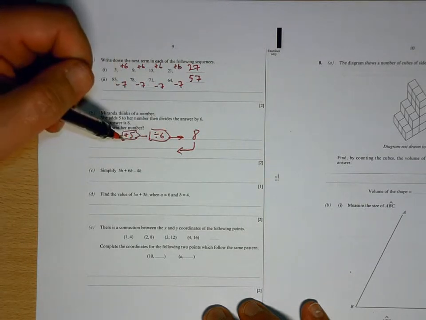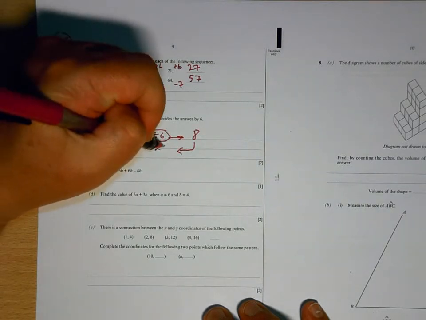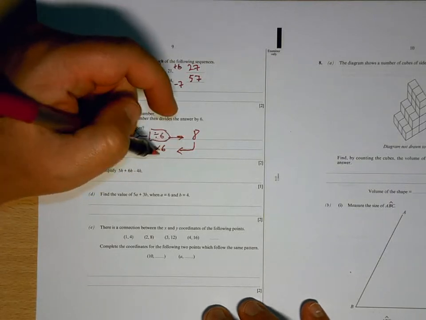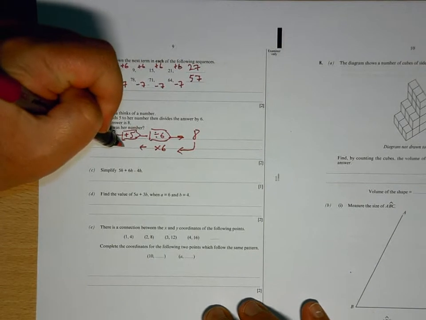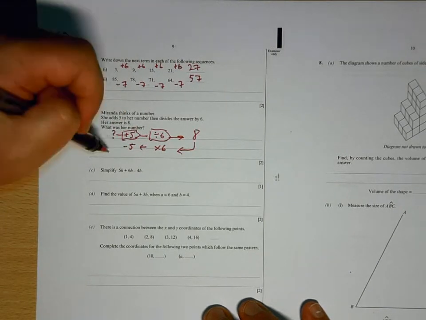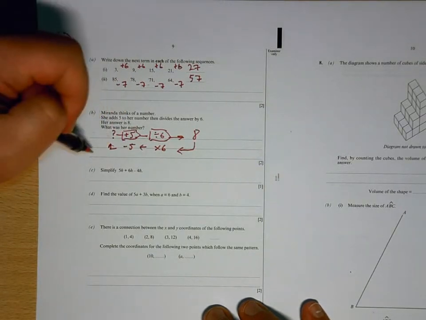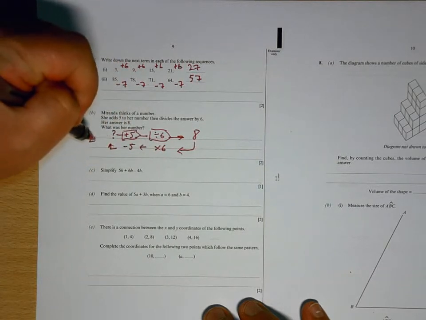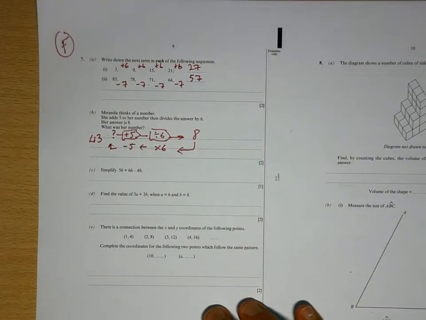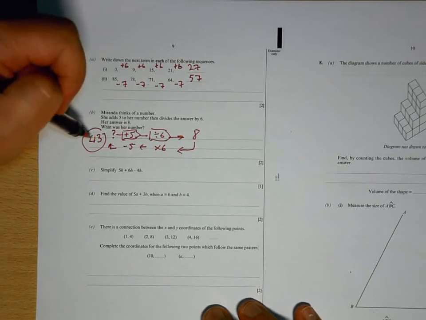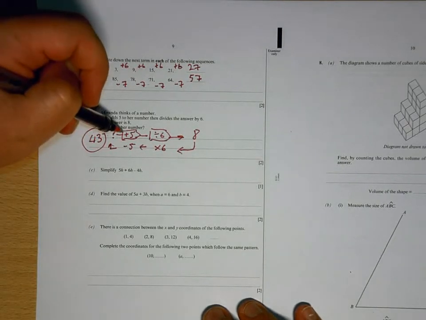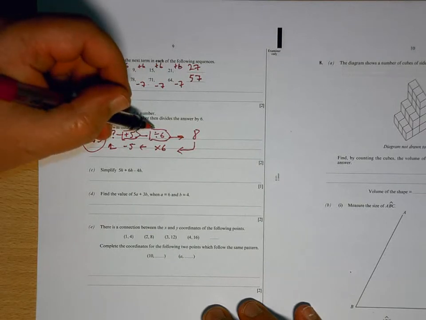So the first thing you're going to do is multiply by 6. 8 times 6 is 48. Then you're going to do the opposite of that, which is take away 5, which gives you what you started with, which is 48, take away 5, 43. And you can check your answer, make sure your answer is clear. 43 add 5 is 48, divided by 6 is 8. So you know you got the right answer.